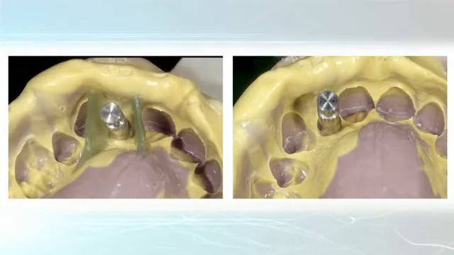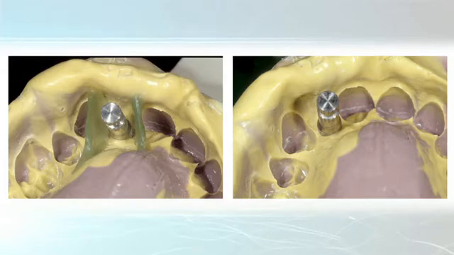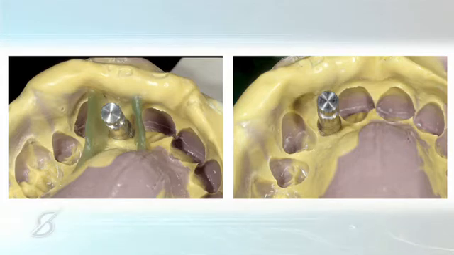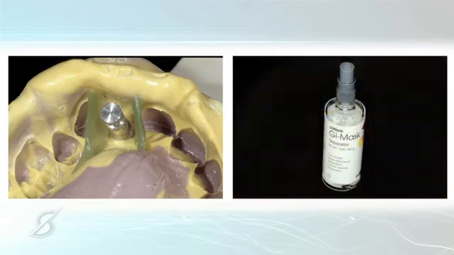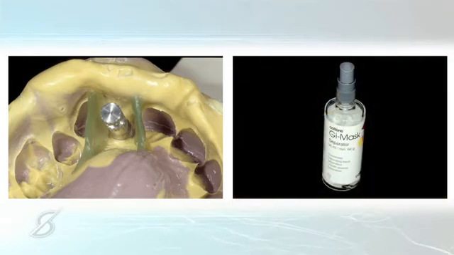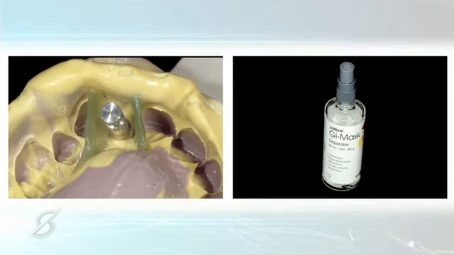One thing that I usually do is take a little green boxing wax and lute it to the silicone so that I can inject the pink silicone gingiva right down around it. But you do have to use some separator, and whatever pink silicone you're using will come with a separating agent so that the pink doesn't adhere to your impression. In this case, it was a Coltene separator called GI Mask.